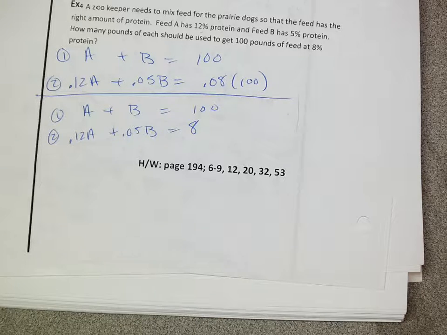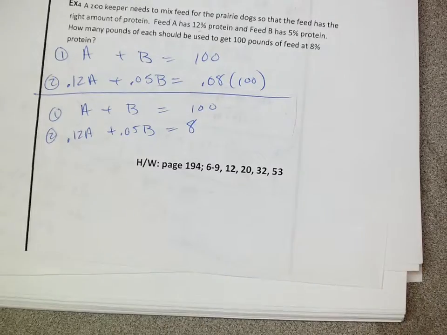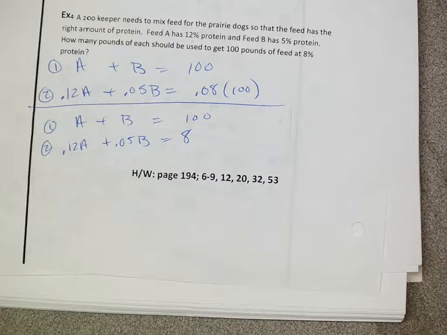Decimals. Ugh. I don't care about decimals. I have a calculator, right? Don't scare me. Fractions, yeah, maybe. I can handle decimals. What do you think? Any ideas? Don't be afraid of decimals. Any ideas? Anybody out there?